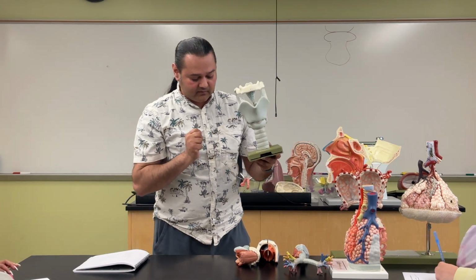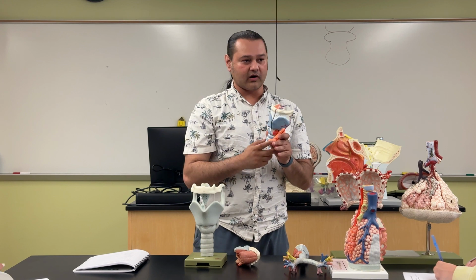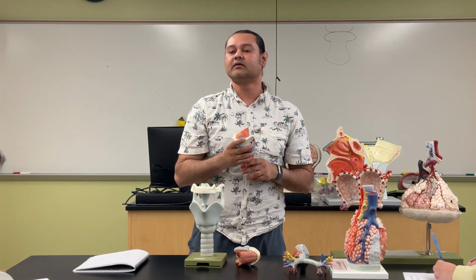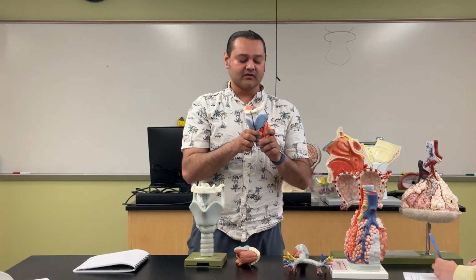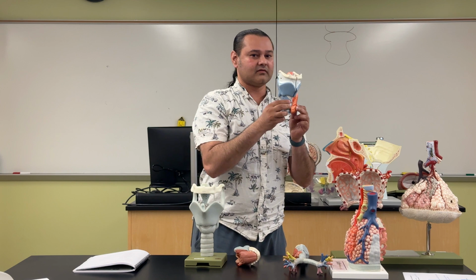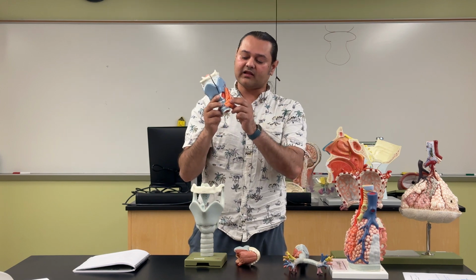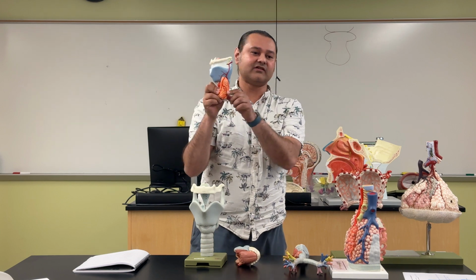Now, in movies, when they do an emergency tracheostomy, they inevitably always do it in the wrong location. Where do they do it? Right here, which is literally the worst place to do it. Because what do you have there? Thyroid gland. Your thyroid gland is very vascular. You see all the red blood vessels? If you cut into that, you'll bleed out.